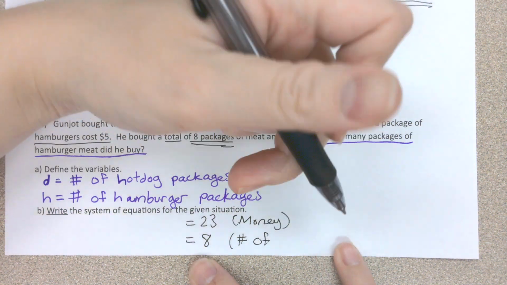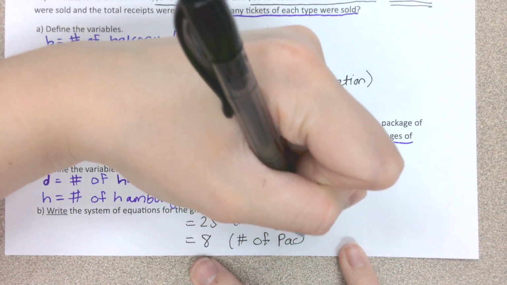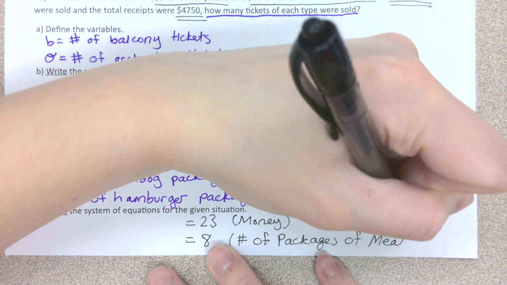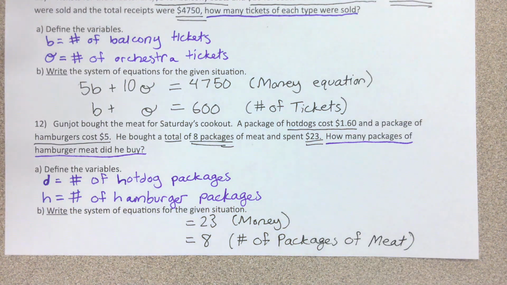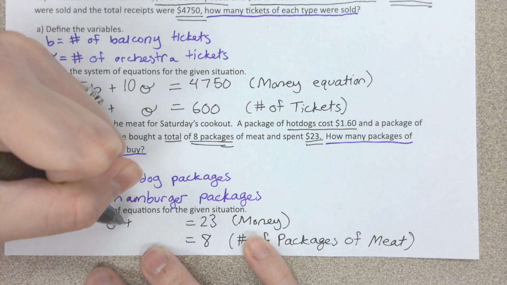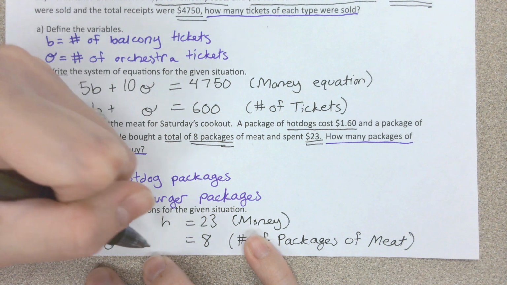You could put number of items if you prefer. Number of packages of meat. So these are our two equations. Next, let's add in our variables. Leave some space. D plus H and D plus H.